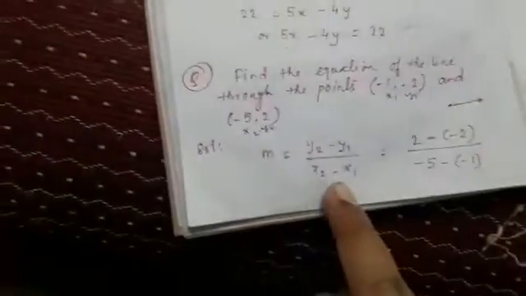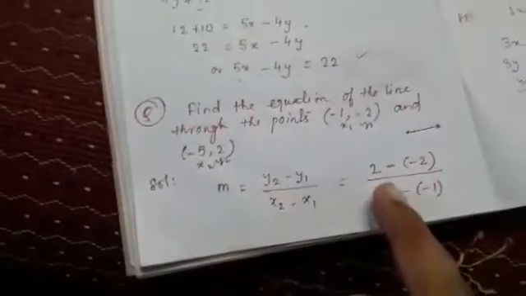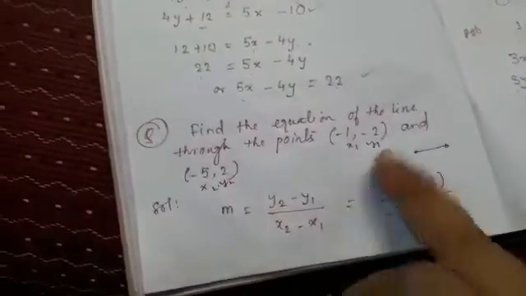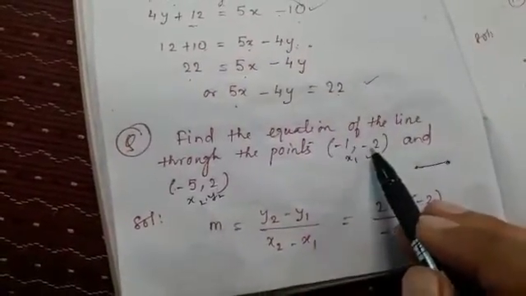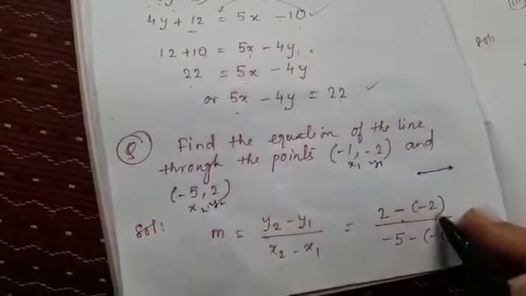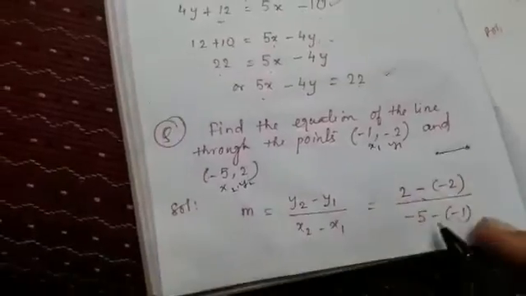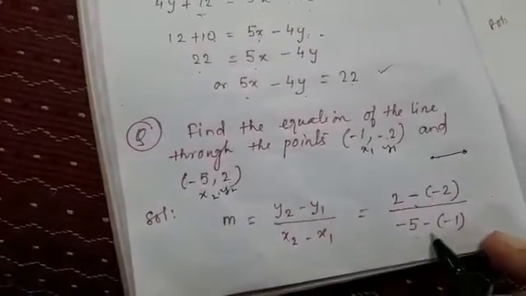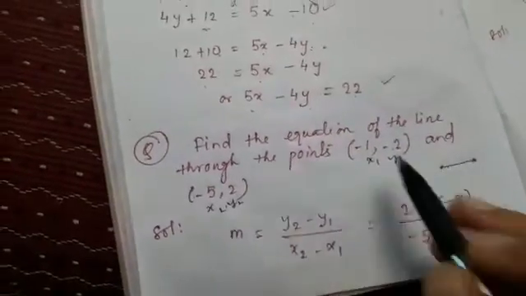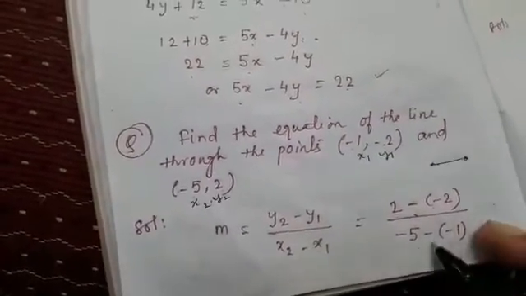So put the value in this formula of slope, you will get 2 minus, because y2 is 2, so 2 minus y1 which is minus 2, so 2 minus of minus 2 by x2 minus x1. So what is x2? Your x2 is minus 5 minus x1. What is x1? Minus 1. So minus of minus 1.